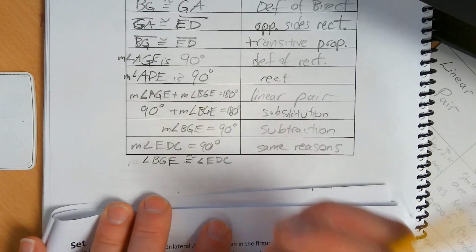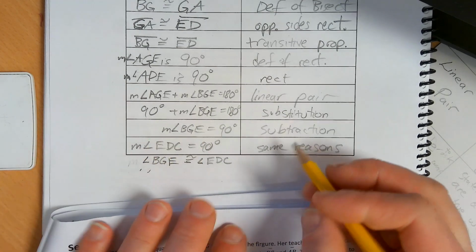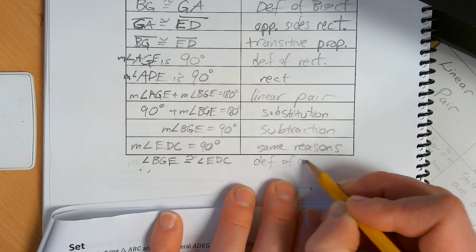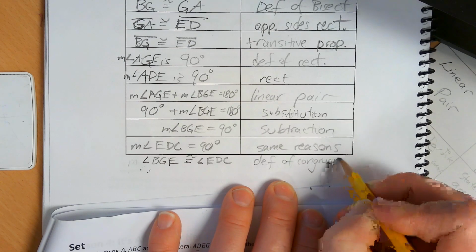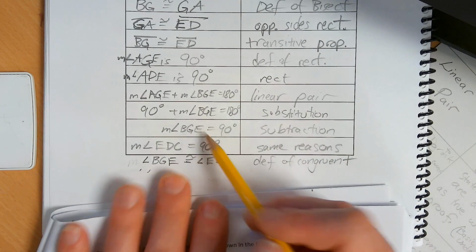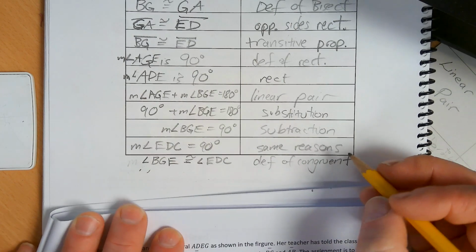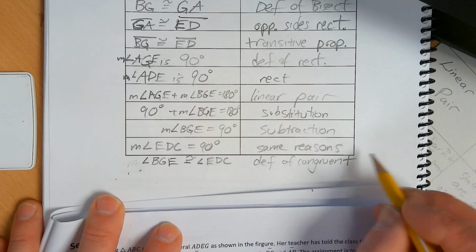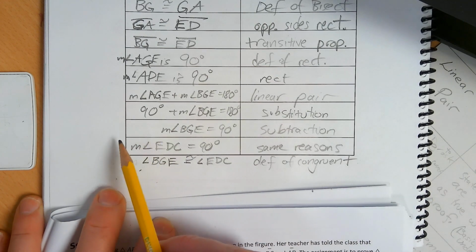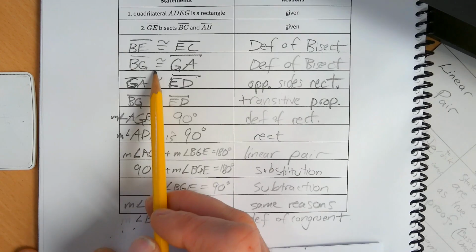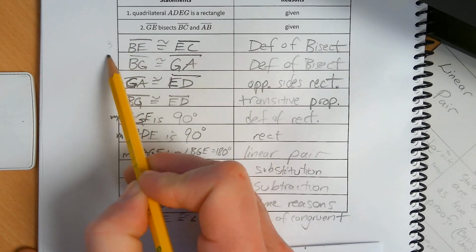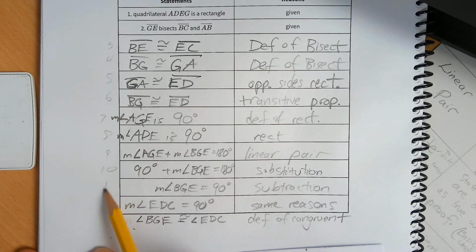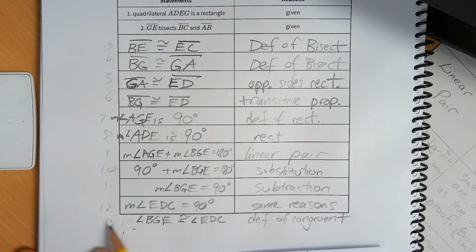We could either say all right angles are congruent, or I'm just going to say definition of congruent, because if two angles are congruent, they have the same measure. These angles have the same measure, so that's the definition of congruent. And I'm going to introduce one idea here. This reason, definition of congruent, relies upon, we haven't been numbering these, but that's 1, 2, 3, 4, 5, 6, 7, 8, 9, 10, 11, 12, 13.